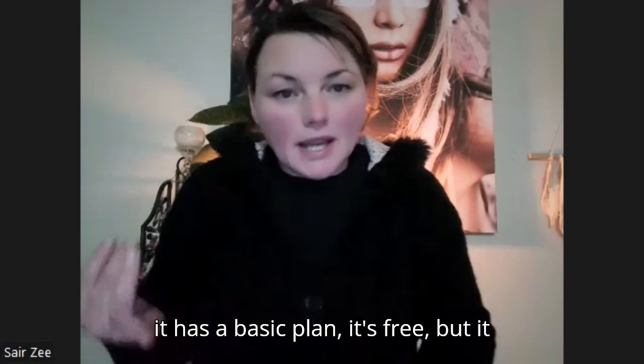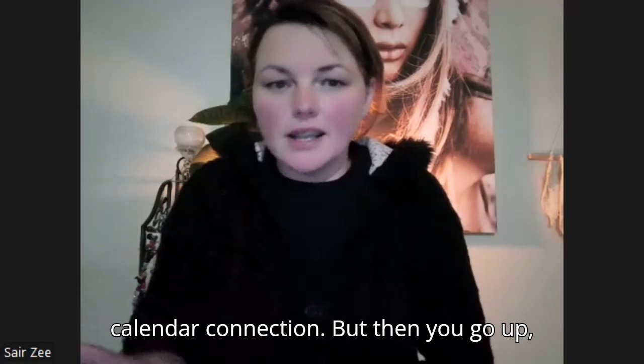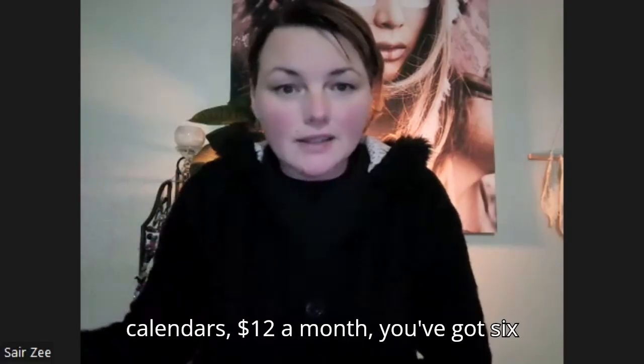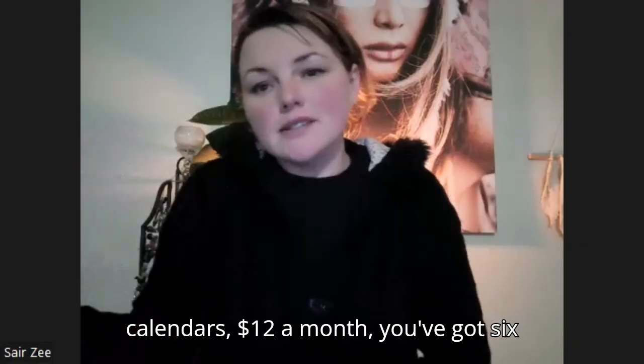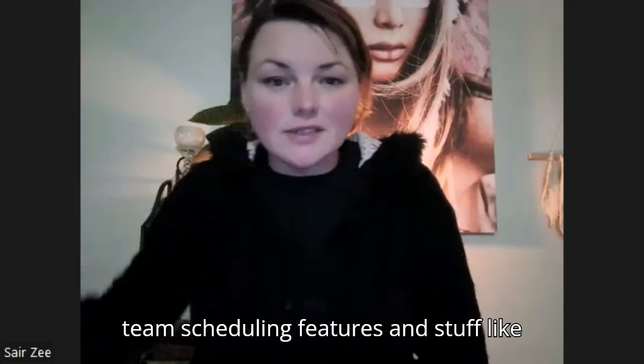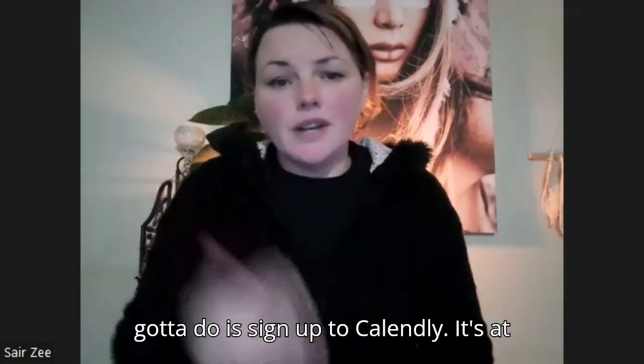So it has a basic plan, it's free, but it has limited features and only has one calendar connection. But then you can go to $8 a month, you have two calendars, $12 a month, you've got six calendars, $16 a month, then you get team scheduling features and stuff like that. And then all you've got to do is sign up to Calendly.